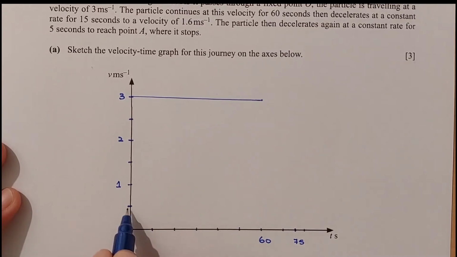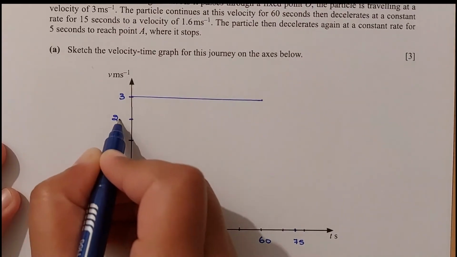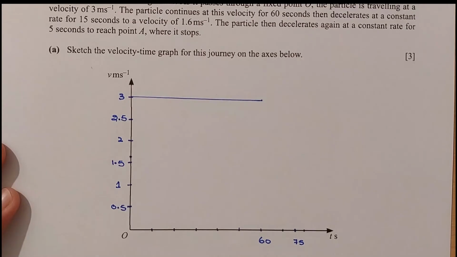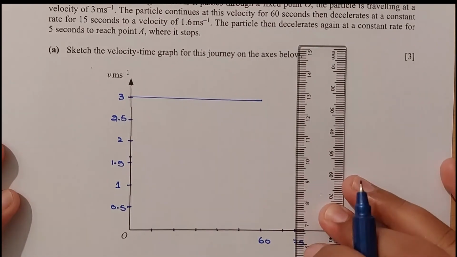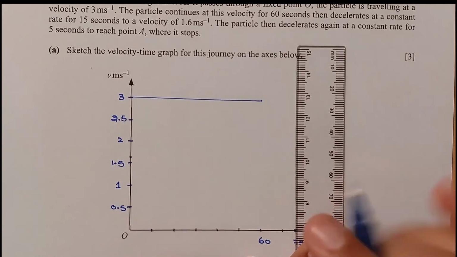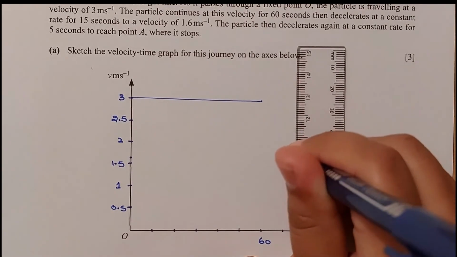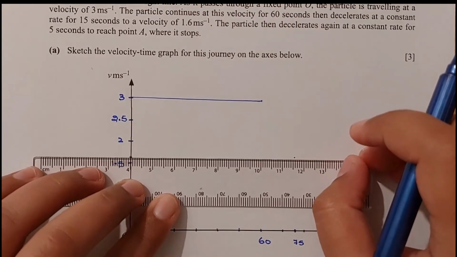So this is 0, 0.5, 1, this is 1.5, 2, this is 2.5, right? So 1.6 is somewhere over here, and it decelerates to this point.